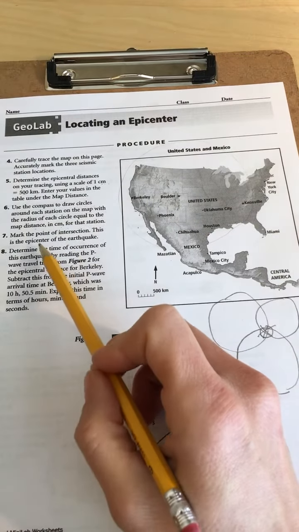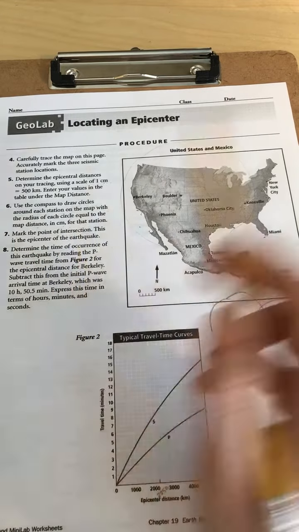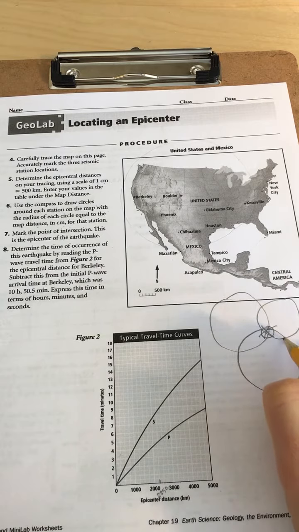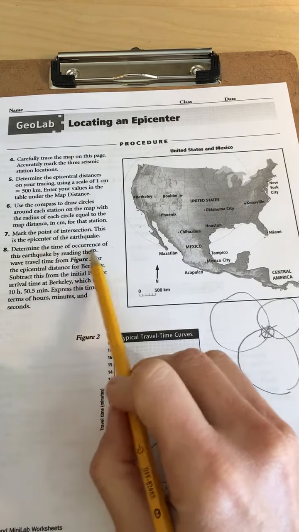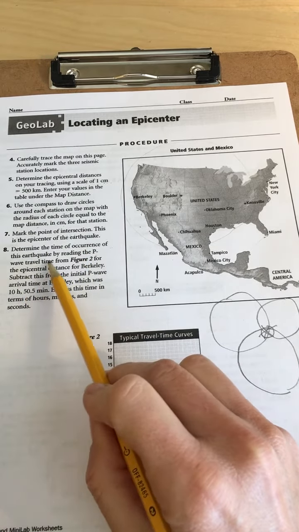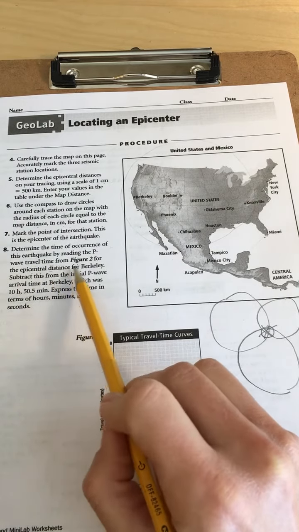The next thing you need to do, well, you have to mark the point of intersection or really close intersection. You can see this one that's not even close. There's only 2 there. There's only 2 there. There's only 2 there. This is where they all 3 meet. So mark that on your map and then determine the time of occurrence of this earthquake by reading the P wave travel time from figure 2 for the epicentral distance for Berkeley.